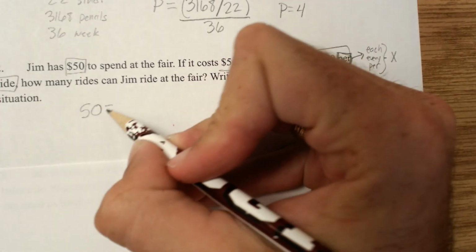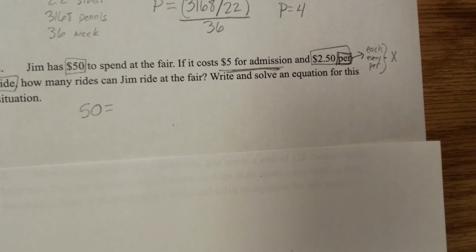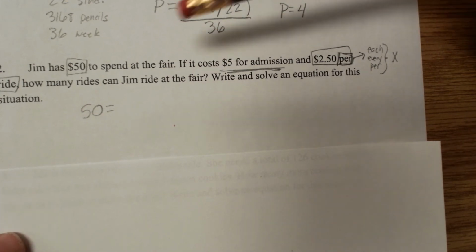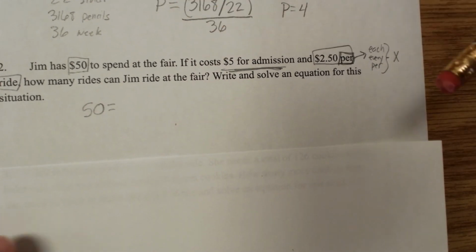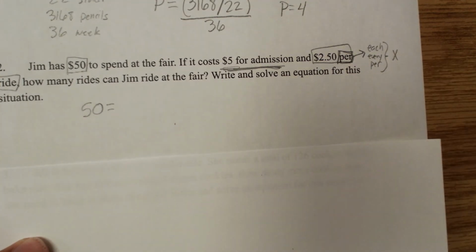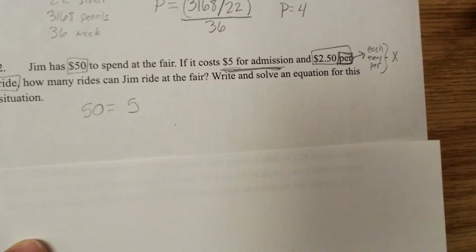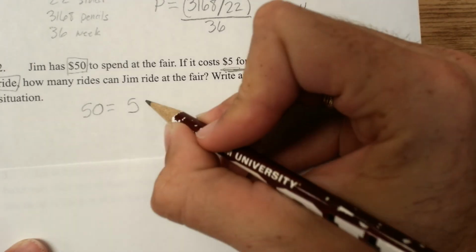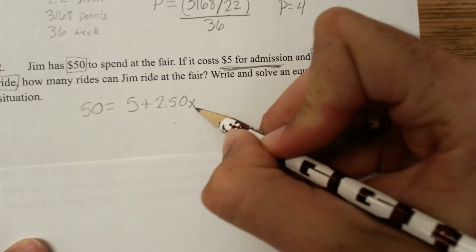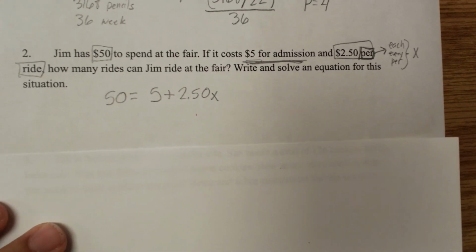So if we know he ends up spending $50, he spends $5 to get in. That $5 only gets spent one time. Okay, at the Jamboree, you don't have to pay to get in. So all you pay for is either your bracelet, you might could call that a one-time fee, but when you go to the Jamboree, it's a certain amount of money per ride, and the more rides you ride, the more money you spend. Well, here it's $5 to get in the gate, and then $2.50 per ride. So you spend that $5 one time, and then you've got to add to that $2.50 per ride. So that right there would be our equation.